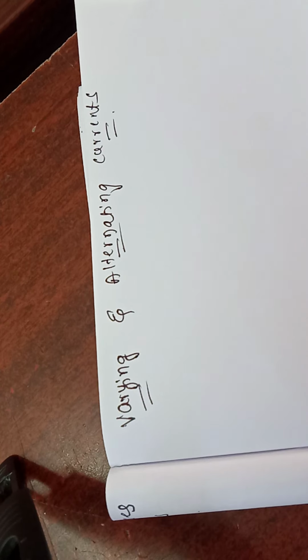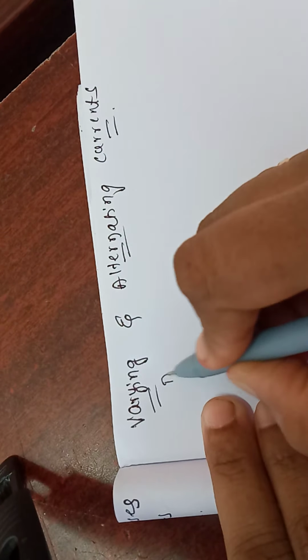Good morning all. In today's lecture, let us discuss varying and alternating currents for MSc entrance exam preparation. Before going into the details, first let us go through the fundamentals, such as DC.